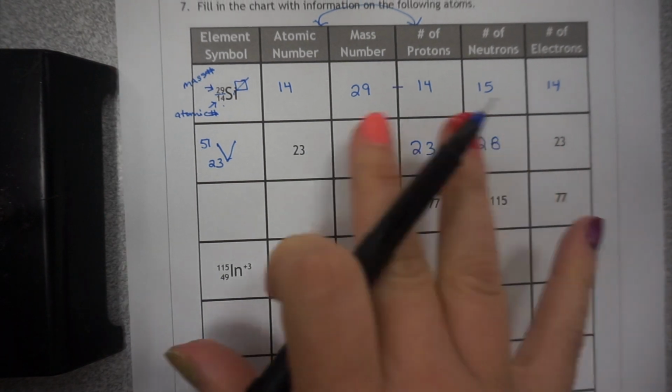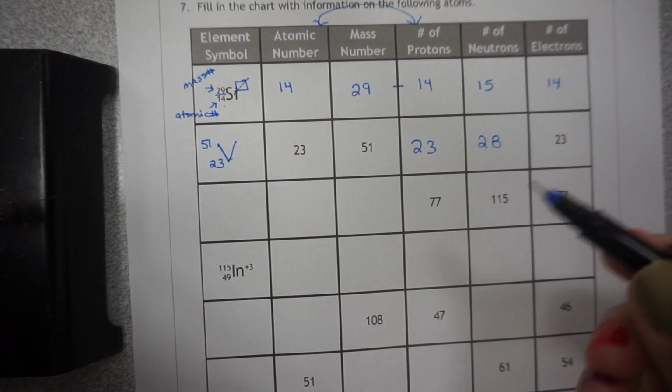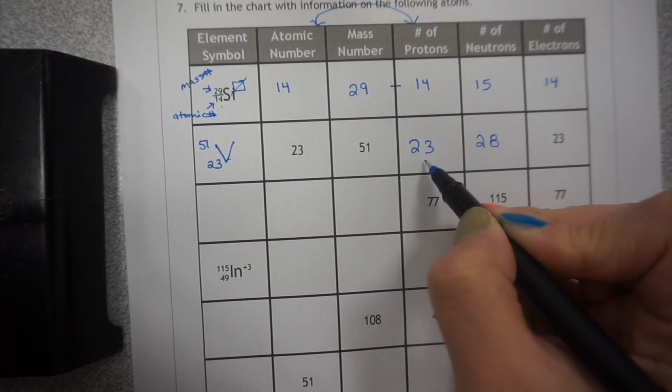So now it looks like we're done, but actually we're missing this guy right here. I know that we're missing a charge because I see that the number of protons, oh, I lied.